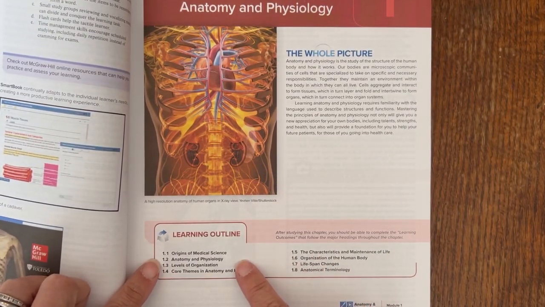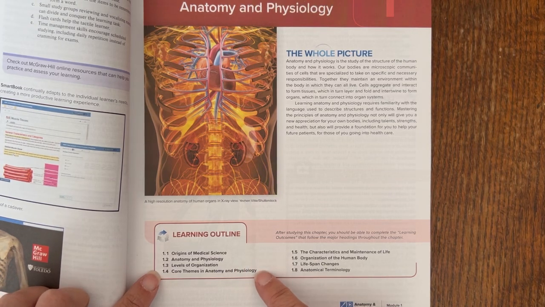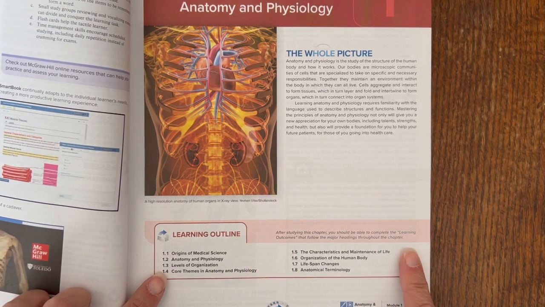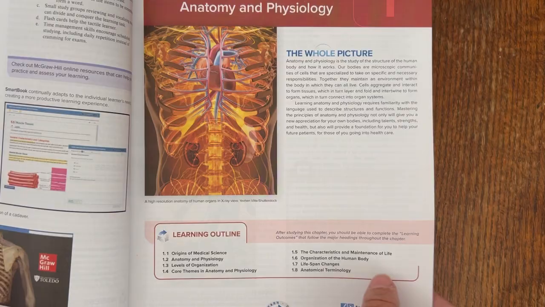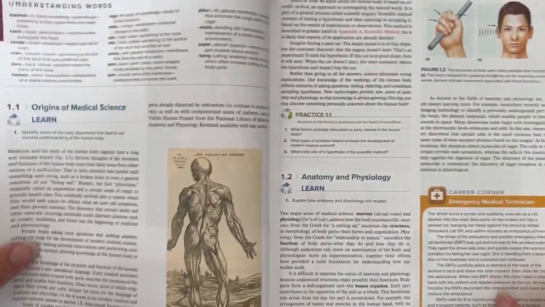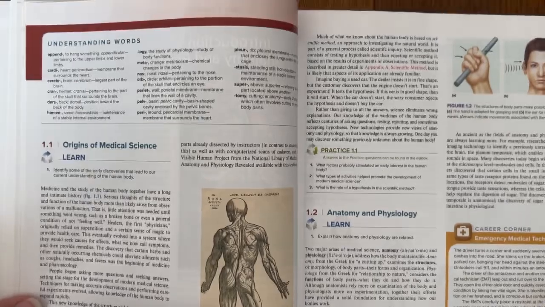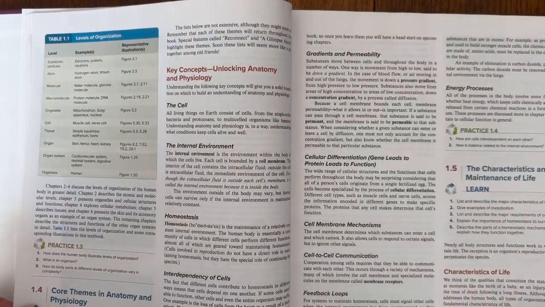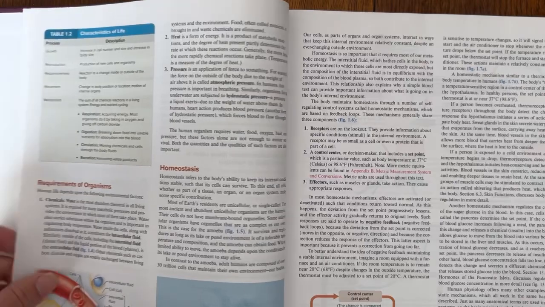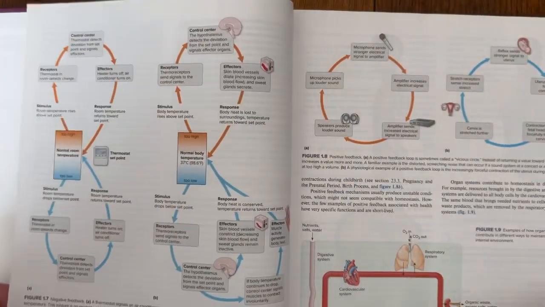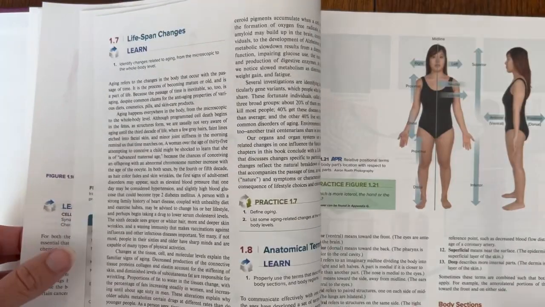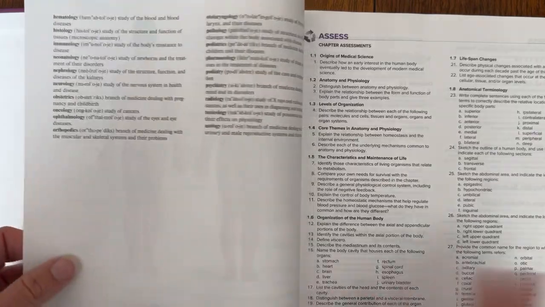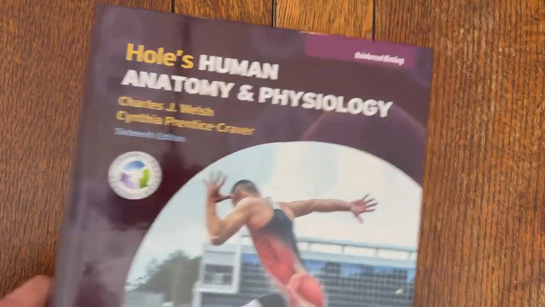Origins of medical science, anatomy and physiology, levels of organization, core themes in anatomy and physiology, the characteristics and maintenance of life, organization of the human body, lifespan changes, and anatomical terminology. Okay, so that is anatomy and physiology.